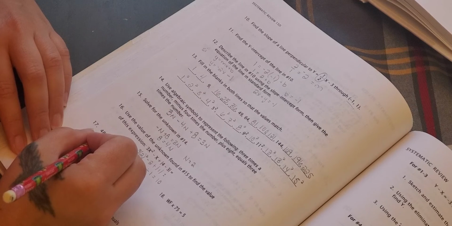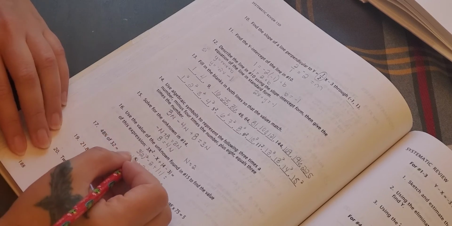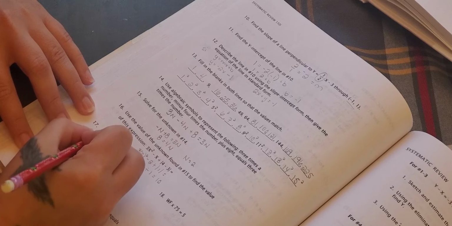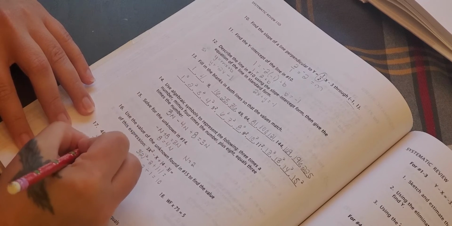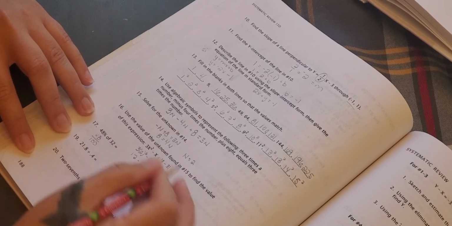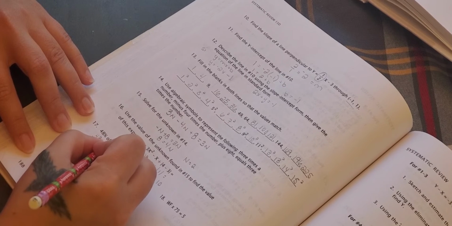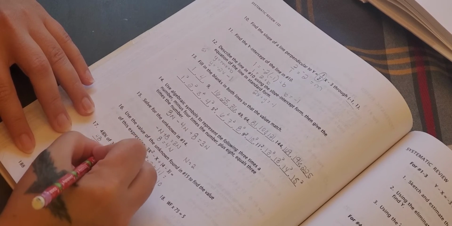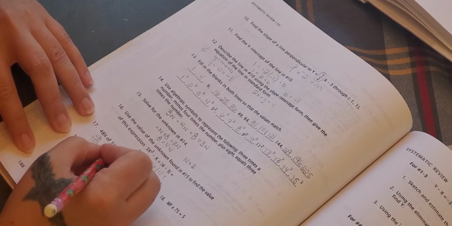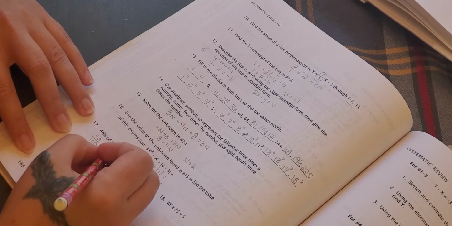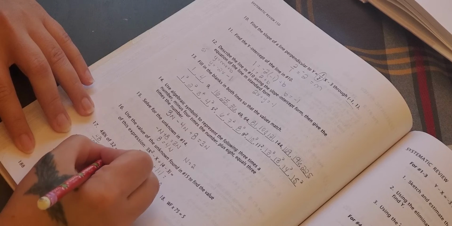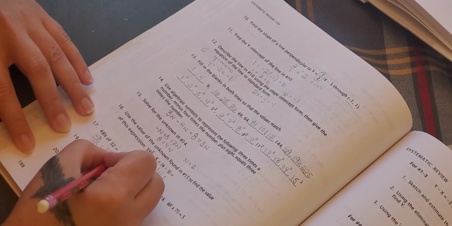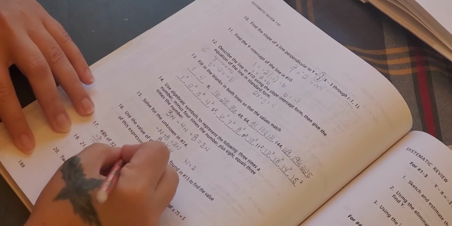48% of 32. So we've got 48 100ths, that's 48%, times 32. Equals 15.